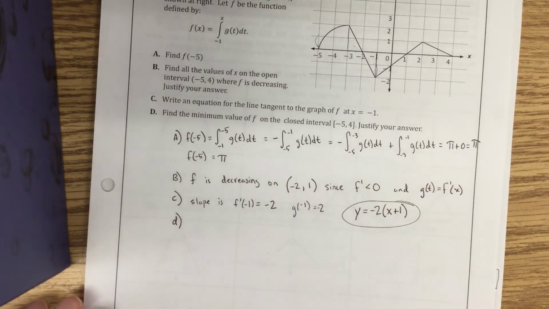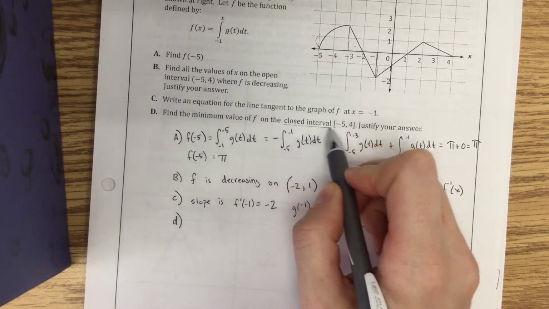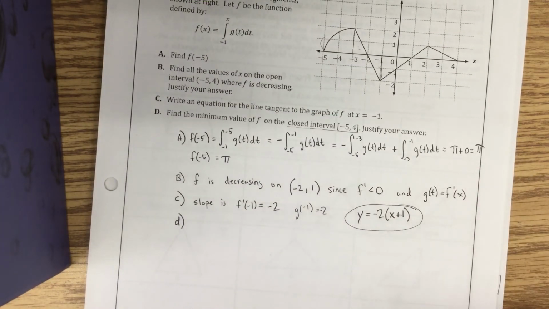Letter D. Find the minimum value of f on the closed interval from negative 5 to 4. Notice they said closed interval, so that means I also need to check the endpoints, right? So go ahead and find all the places that you think you need to check. Pause this, and when you come back, we'll check and see how you did.